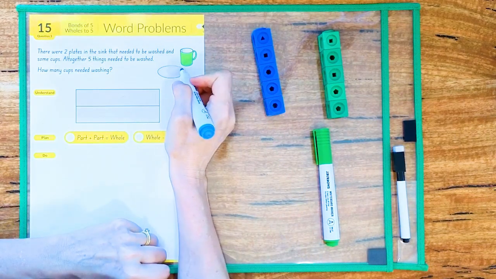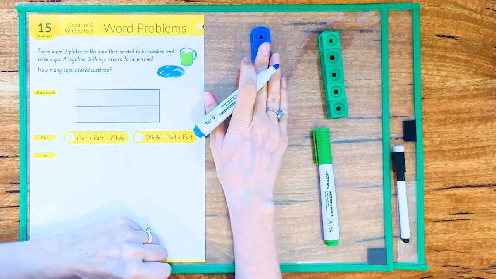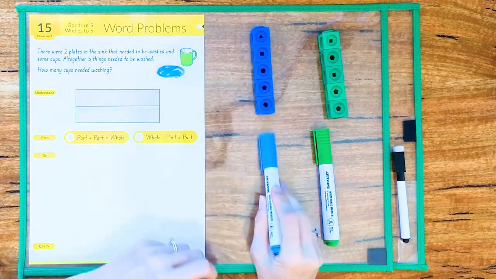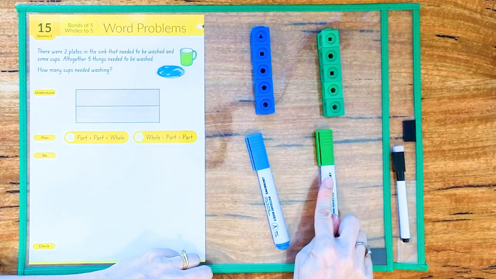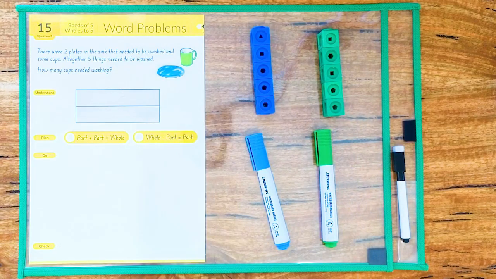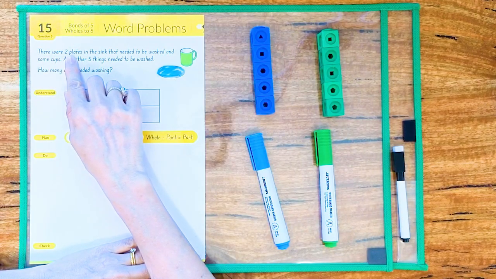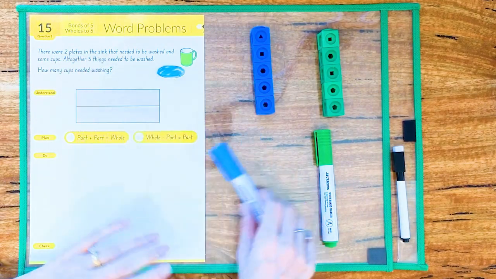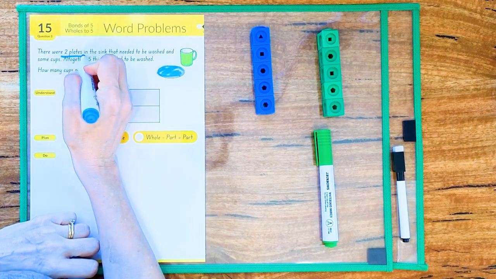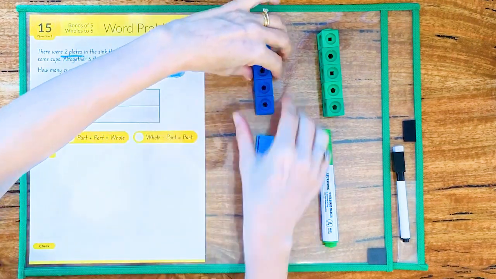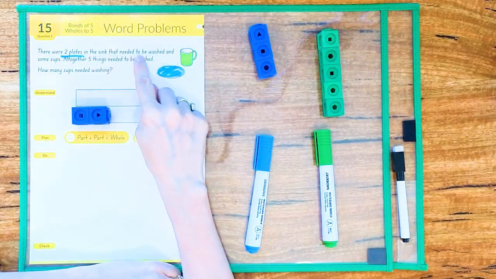I'm going to do my plates using my blue texture and blue cubes, and I'm going to use the green cubes and texture for the cups. There were 2 plates in the sink. This is my first part. It's 2 plates, so I will get 2 cubes for the 2 plates in the sink.